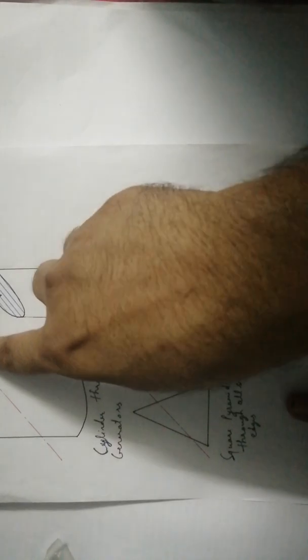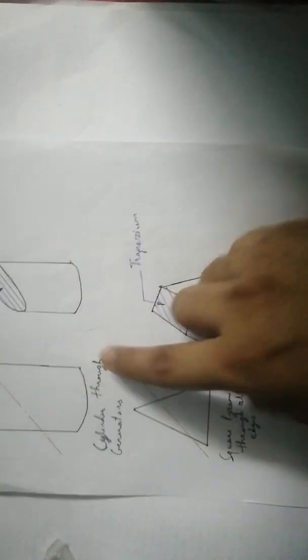Next, friends, whenever a section plane, that is an AIP again, passes through the generators of the cylinder, we get an ellipse again. Whenever the section plane passes through all the slant edges of a square pyramid, we get a trapezium. So friends, this was all about the cutting section plane and the true shapes of the sections that we get from it.